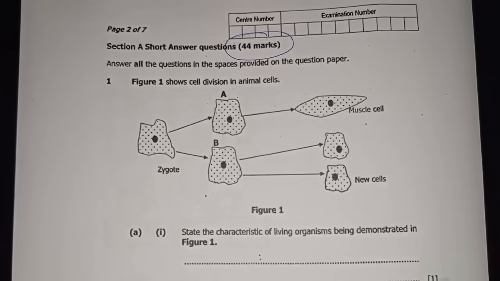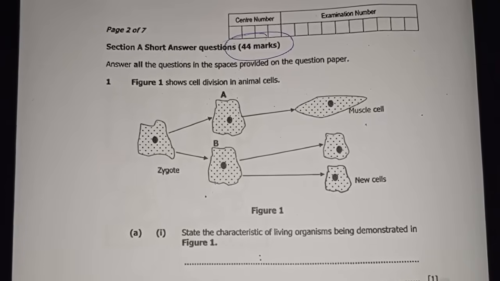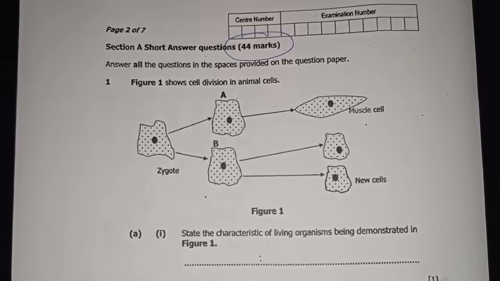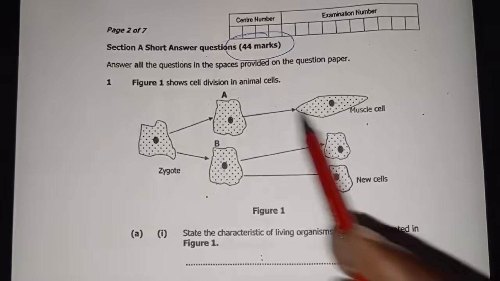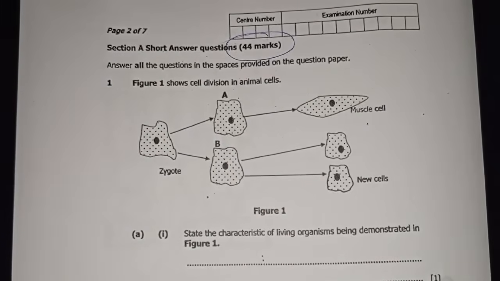From all those 7, we've got movement, feeding, reproduction, growth, sensitivity, excretion, all those things. I guess you know them. So from all those, which living characteristic is being demonstrated here? Which one is supposed to be your answer?